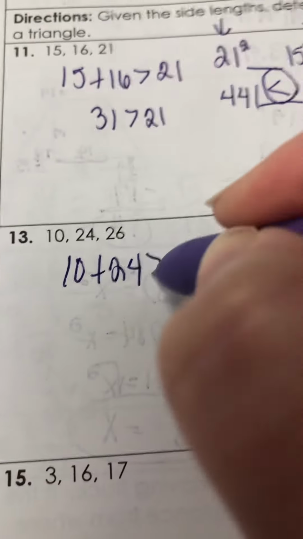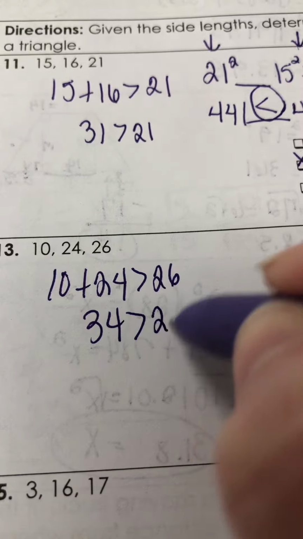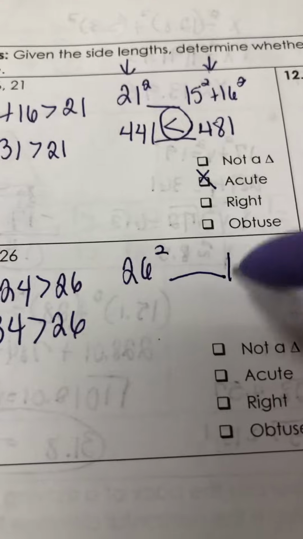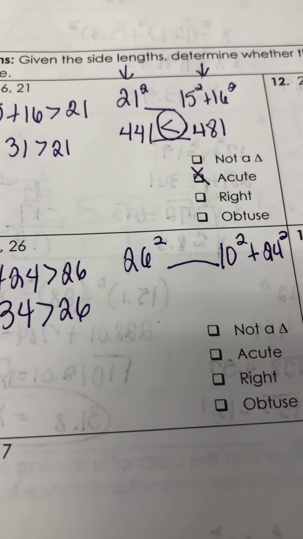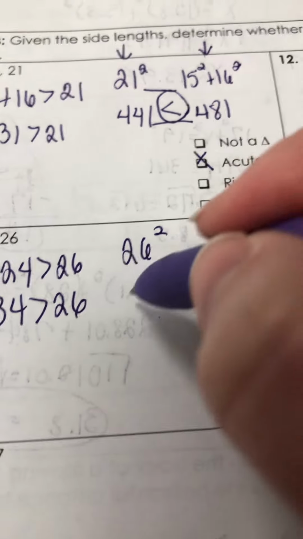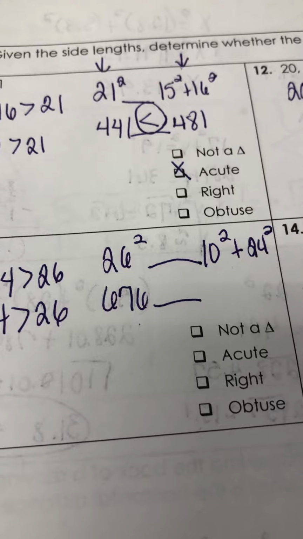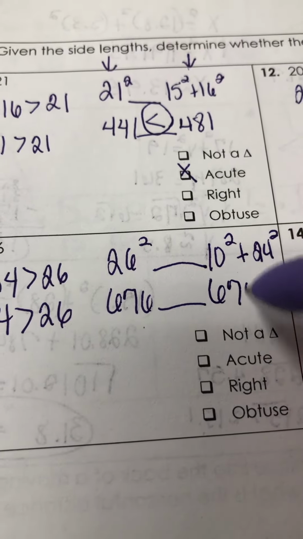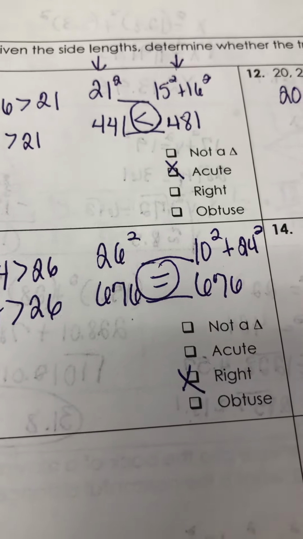Number 10, 10 plus 24 should be greater than 26, and it is. So we'll do c squared, and we'll compare it to a squared plus b squared. Now 26 squared is 676. 10 squared plus 24 squared is going to give us 676. Since the two are equal, that tells me that I'm going to have a right triangle.